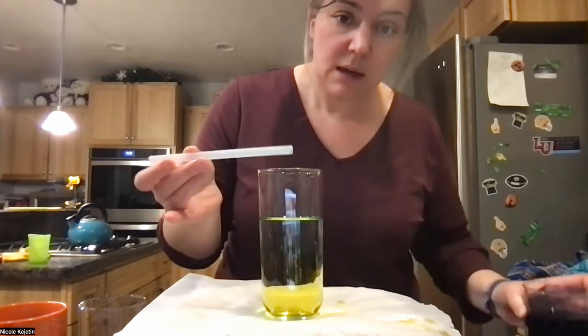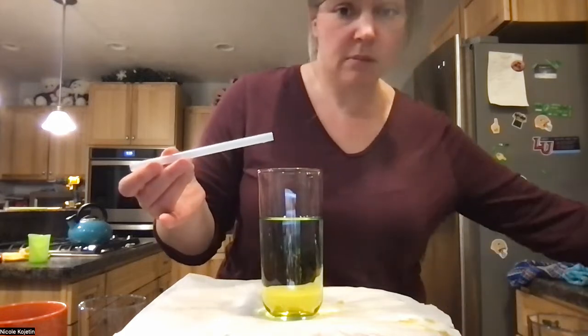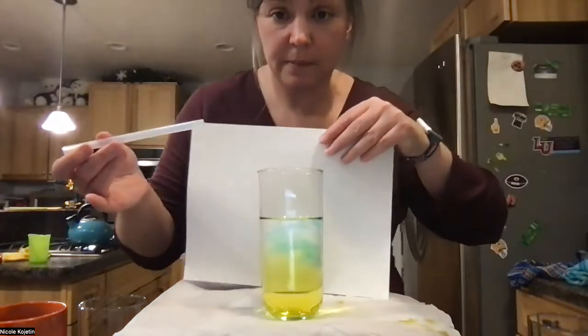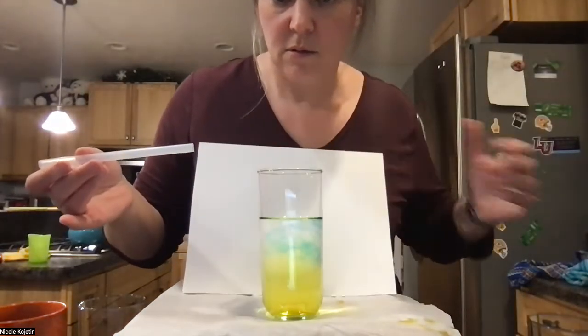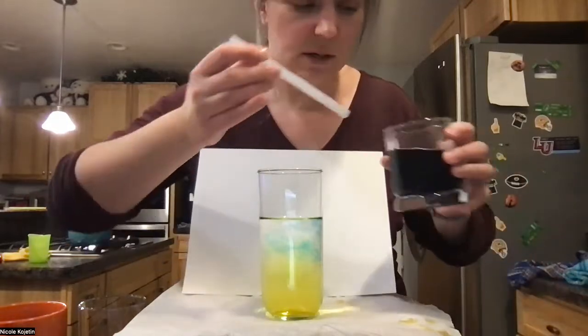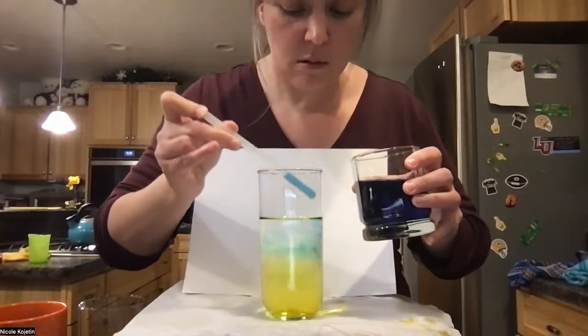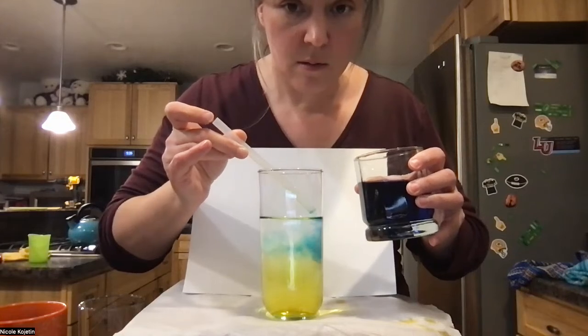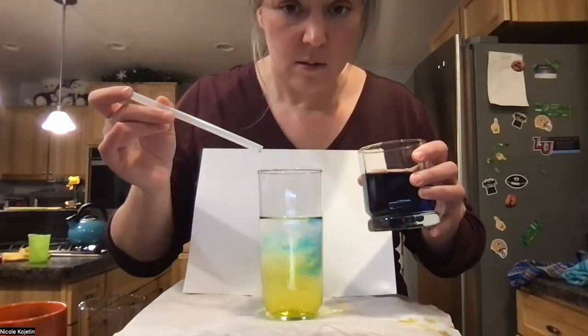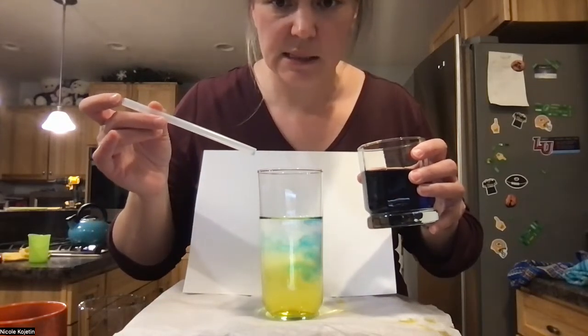Oh, interesting. Let's look. What did we see? Let's do a little bit more so we can see it a little bit more clear. Why do you think it's not sinking?